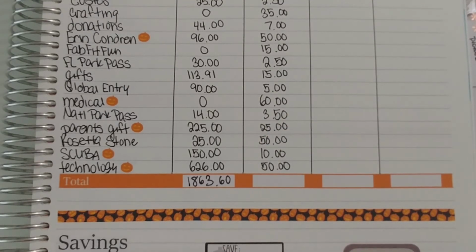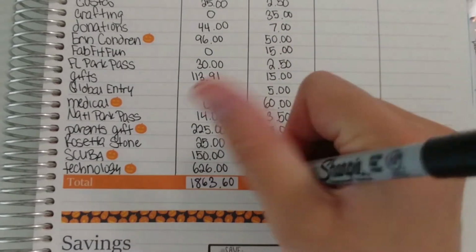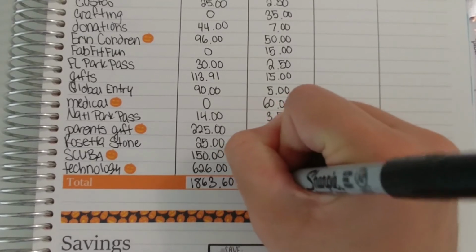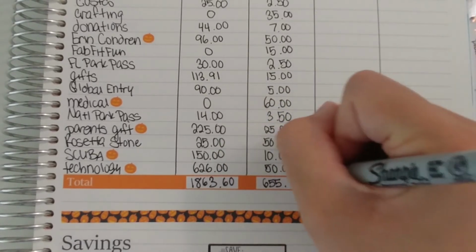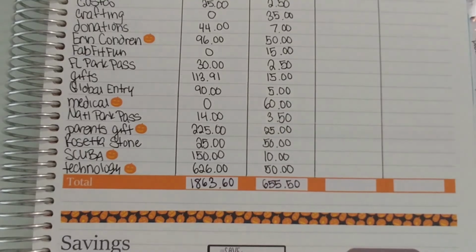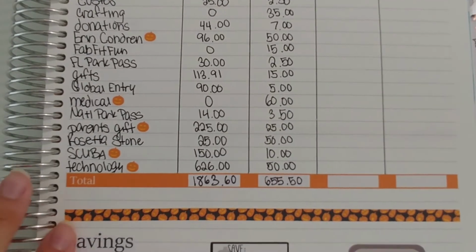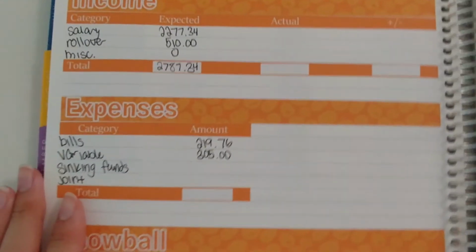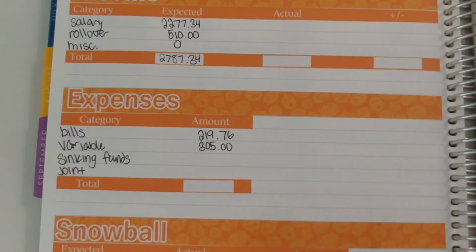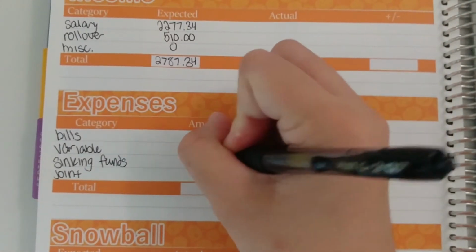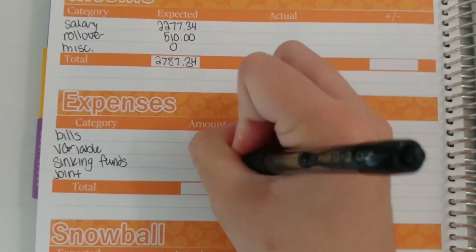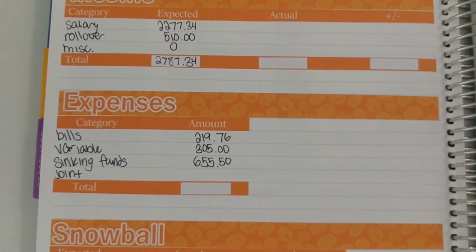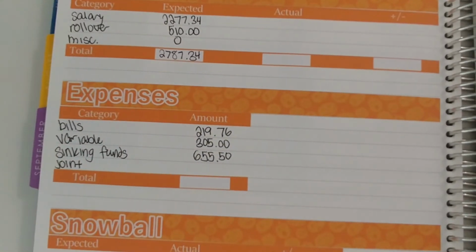Okay, so now that I have all my sinking funds filled, this total comes to an addition of $655.50. And then I'm going to put that amount back in this section here. So that was $655.50. And then the last section I have to fill in, oh, actually not there yet.